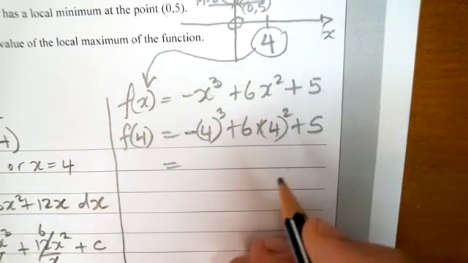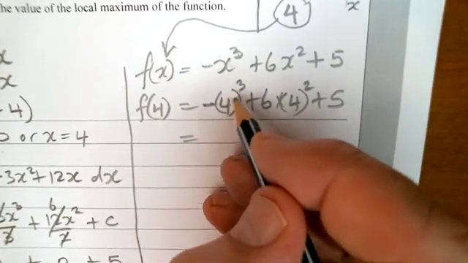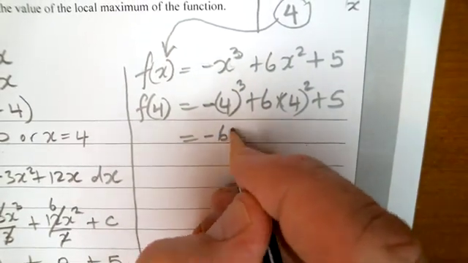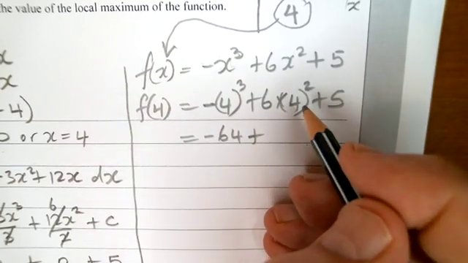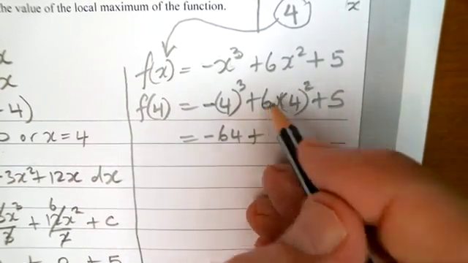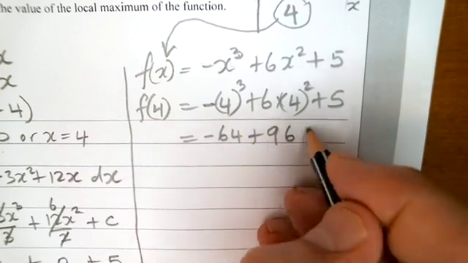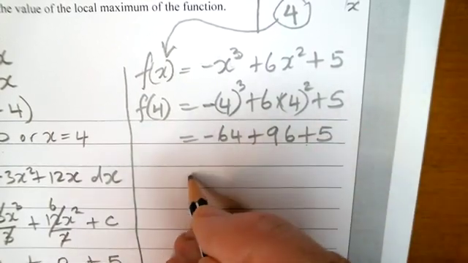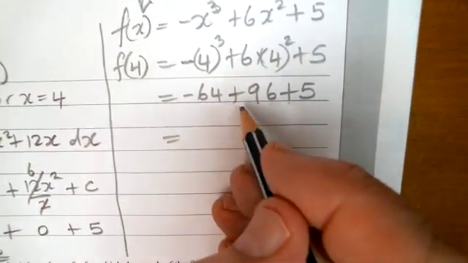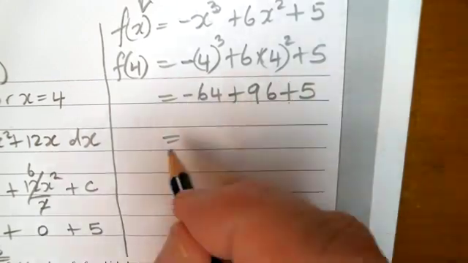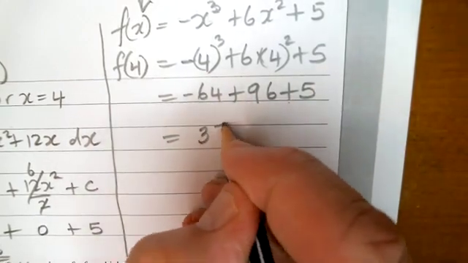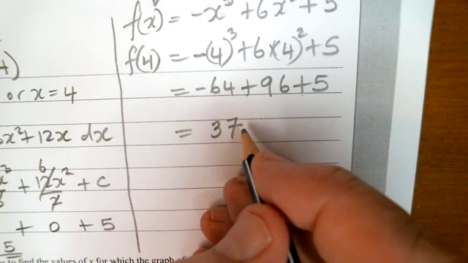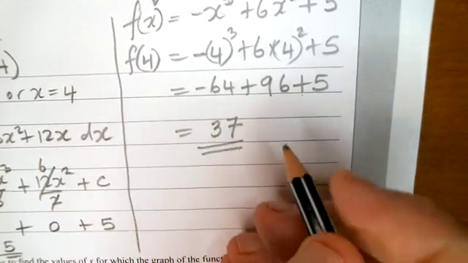All right, what do we got? 4 cubed, that's going to be negative 64 plus 96 plus 5. What have we got? Negative 64 plus 96 plus 5 is going to be 37. So in this case, f of 4 is equal to 37.